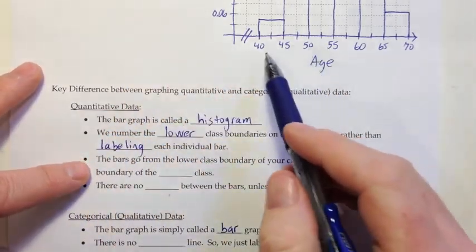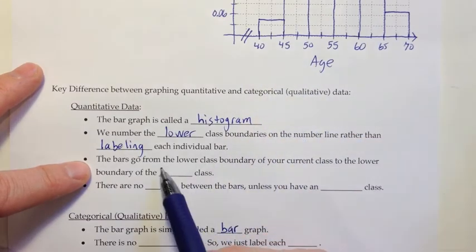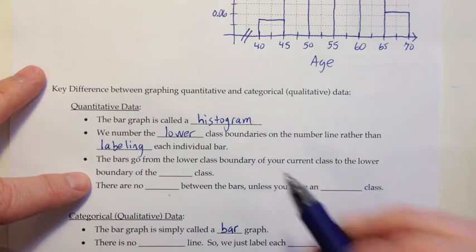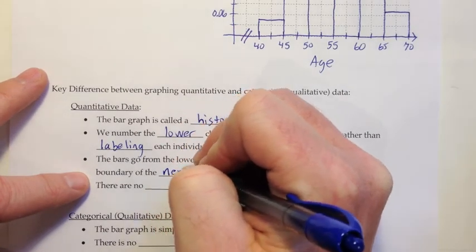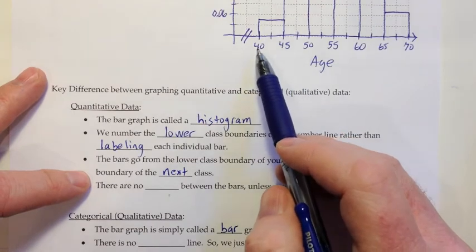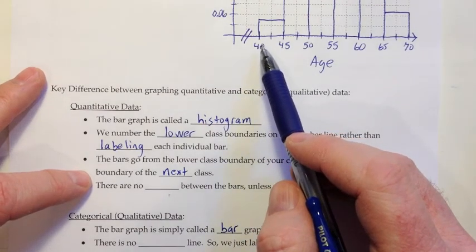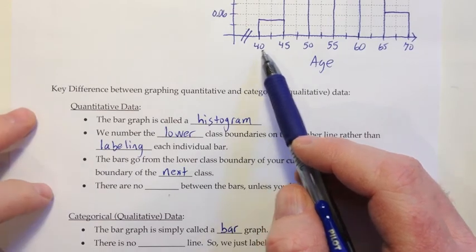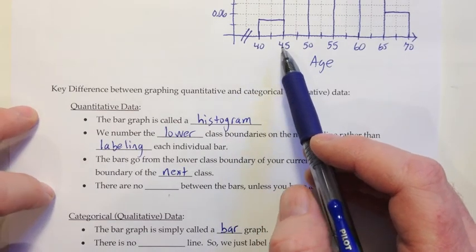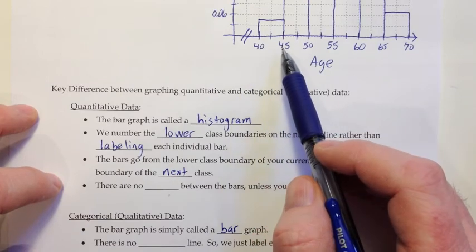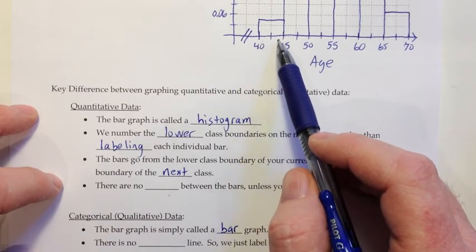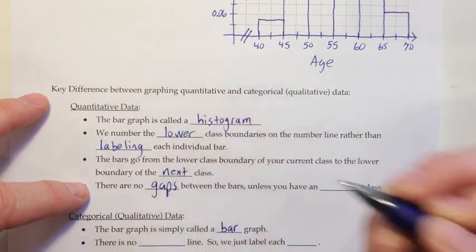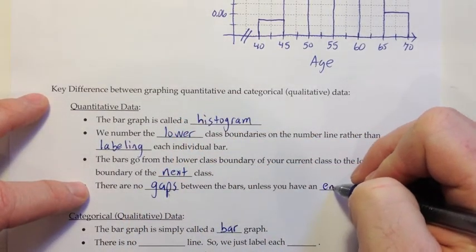And then when we do that numbering and draw in our pictures, the bars go from the lower class boundary of the current class to the lower boundary of the next class. So when we see that a bar goes from 40 to 45, we actually know that 40 is the lower limit or boundary of the class we're on, and that 45 is for the next one. And one of the reasons we do that, going from 40 to 45 rather than just 40 to 44, is that way there are no gaps between the bars unless we have an empty class.